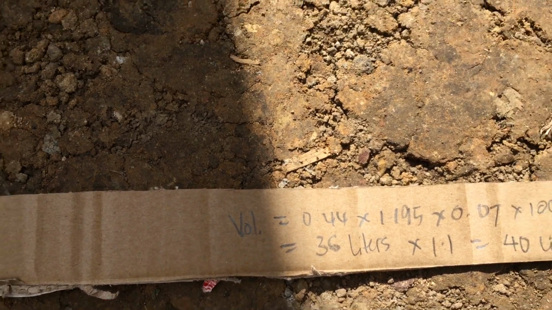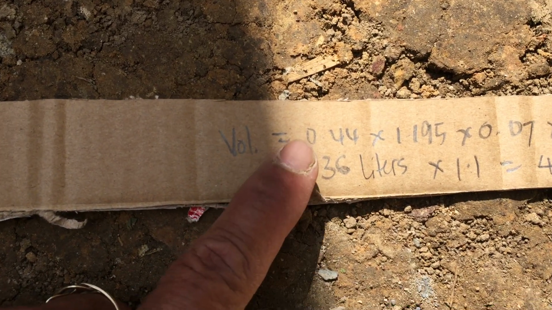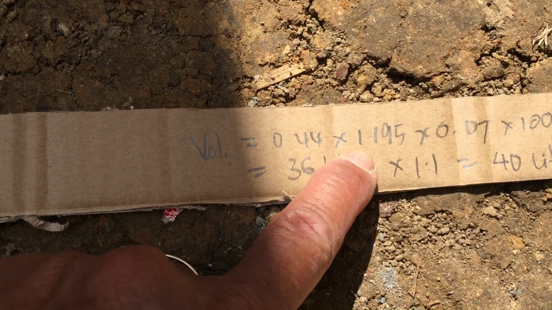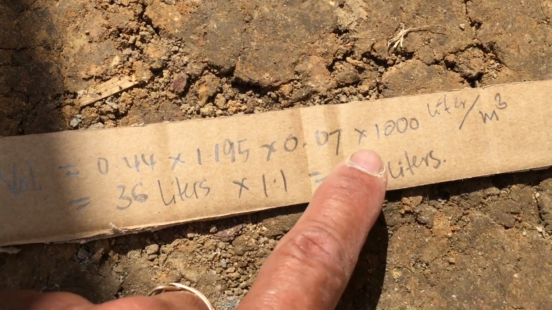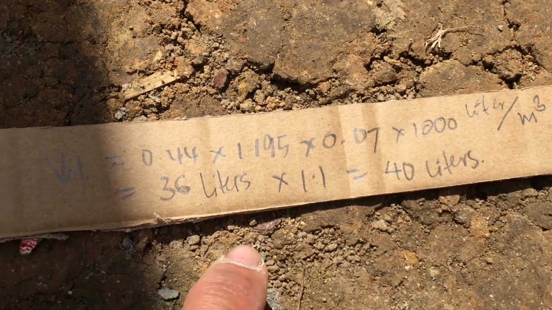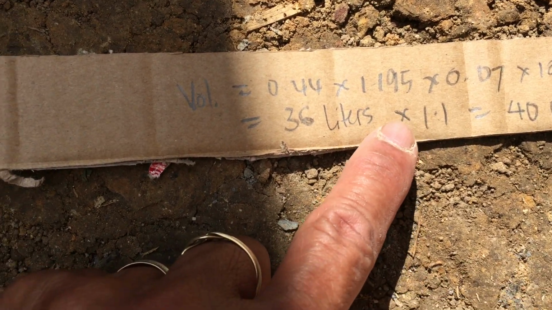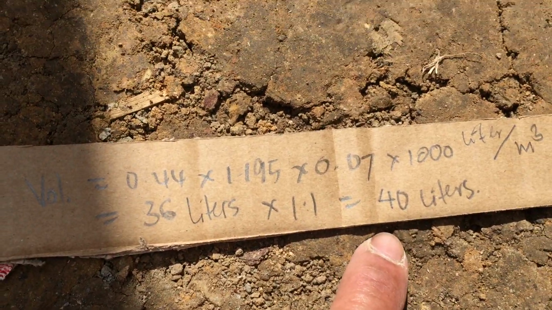So the width is 0.44 meters by 1.195 meters length, and the thickness is 70 mil or 0.07 meters, multiplied by 1000 liters per cubic meter. It's equivalent to 36 liters, and multiplied by 1.1, which is a 10% factor, the total is 40 liters. So that's the volume required for this strip 5 and 6.